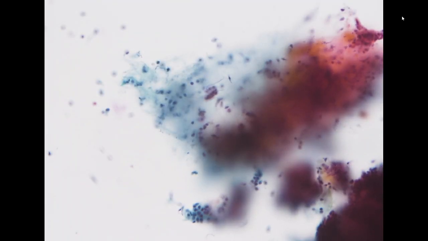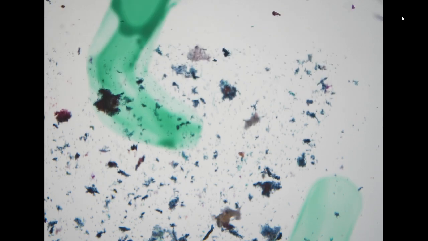Sometimes we can also see the ductal component. With these three components, this is perfect for polymorphic adenoma. However, we still need to check that there are no atypical cells, and in this specimen there are none. So we call this a benign polymorphic adenoma.